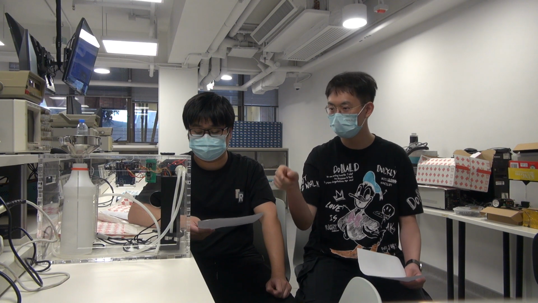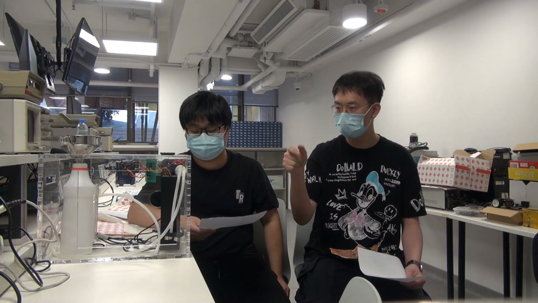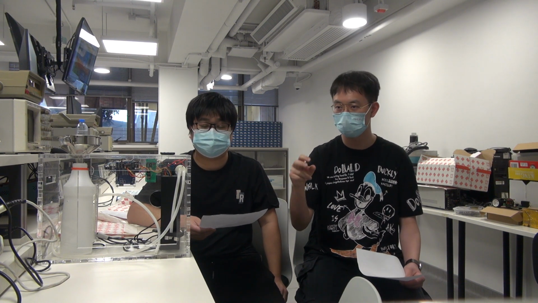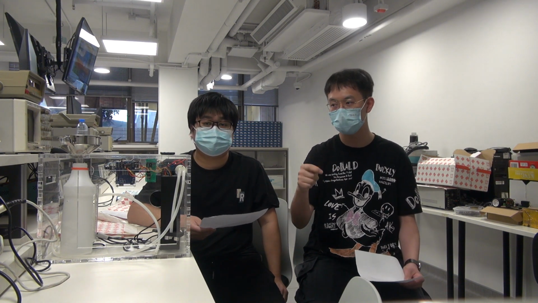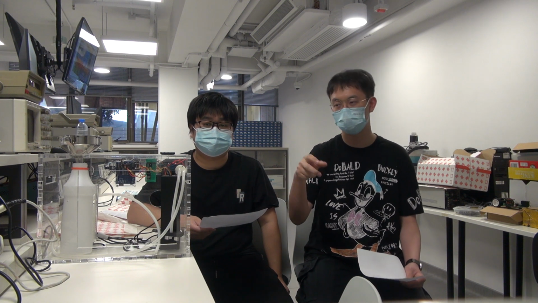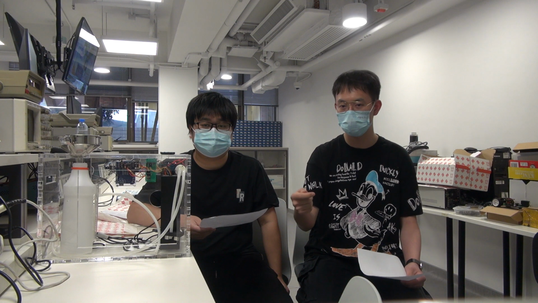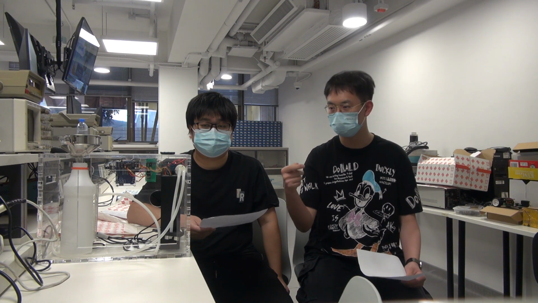Every time you press that button, the water will flow out at a fixed volume of 200 milliliters. And this is a very common volume. You can use it for making tea and for making drugs.